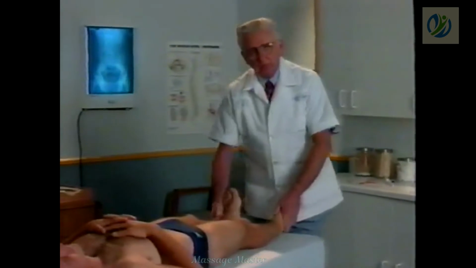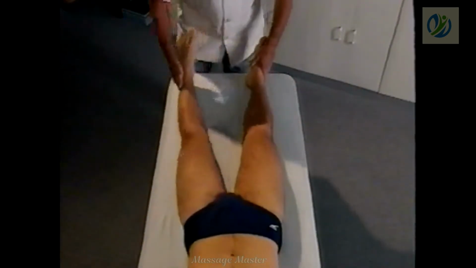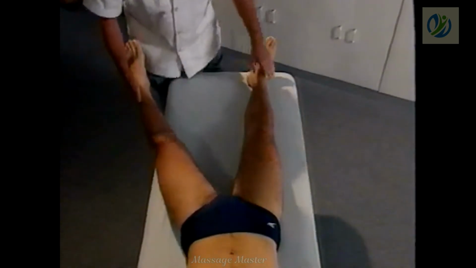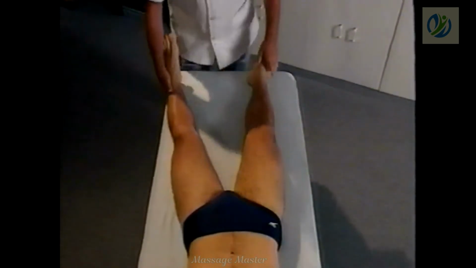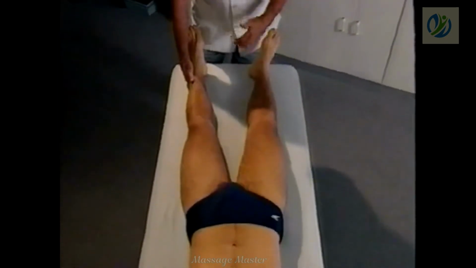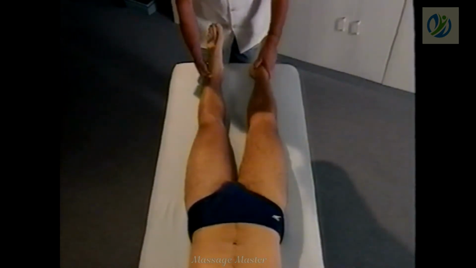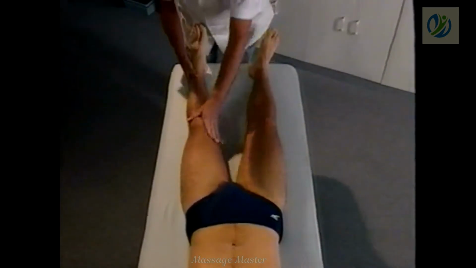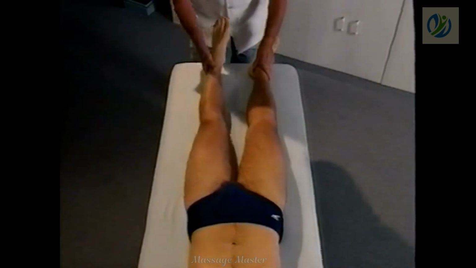Had we found that there was greater range on this side, the left side, because of weakness of this group, we would want to strengthen these adductor muscles by a series of concentric isotonic contractions. And let us simulate what that would look like. Again, stabilize the knee in full extension. Do not let the leg externally rotate.